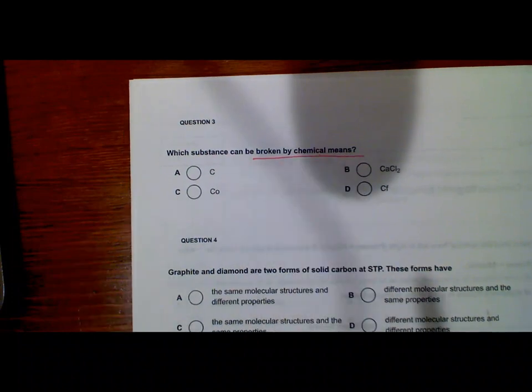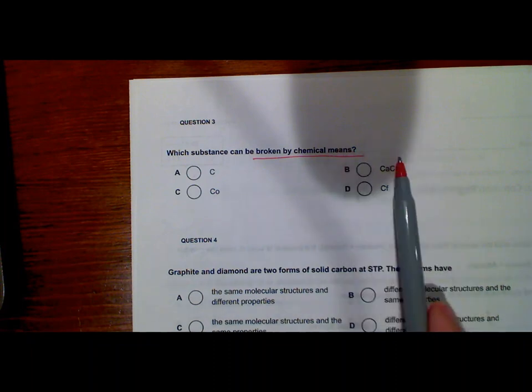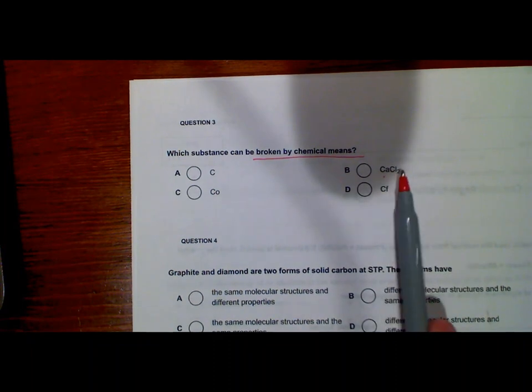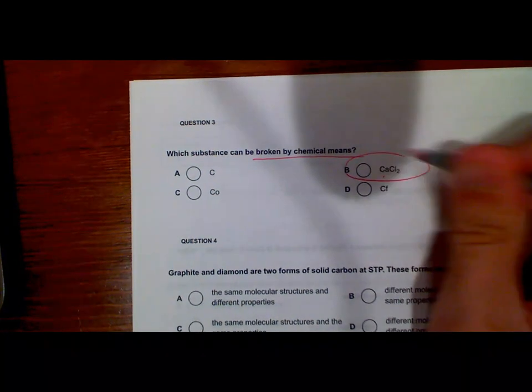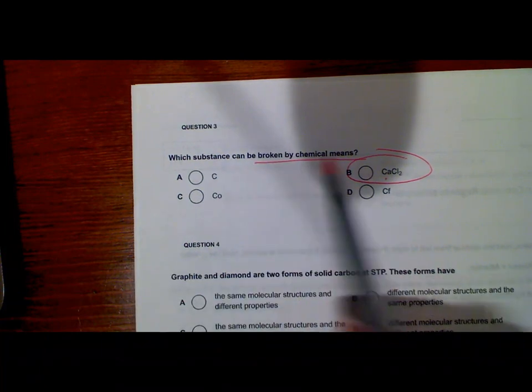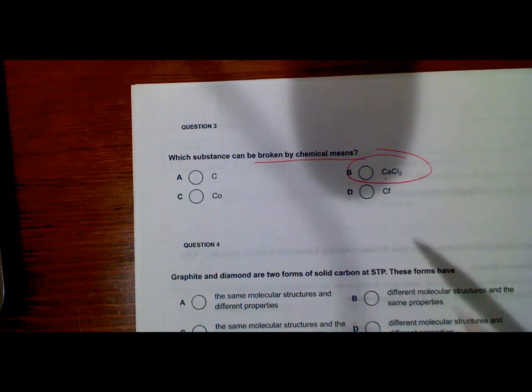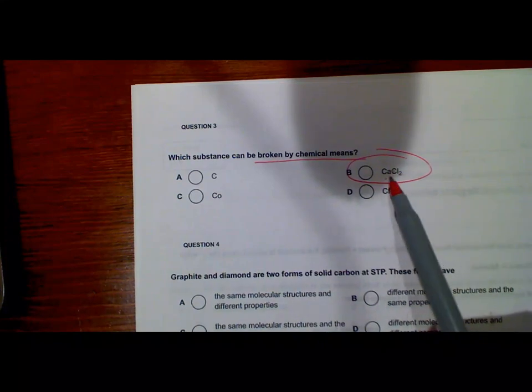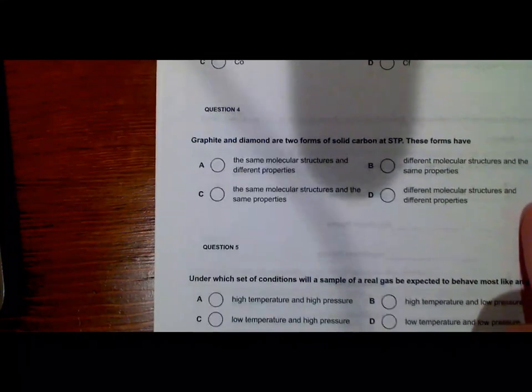Can be broken down by chemical means: you can break it down into its parts, much like you'd split up water into maybe H's and O's. That's what this is asking for. CaCl2 can be broken down into its separate Ca and Cl parts. That's going to be the difference here. If you saw a question that says which one cannot be broken down by chemical means, it's asking you to find the element. And this one that can be broken down by chemical means is going to be something that's not an element. This is multiple elements. That could still be split up into its parts. These guys are all as simple as they can be.